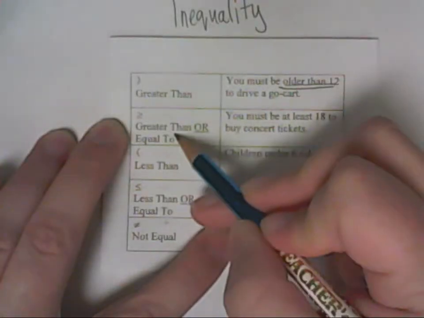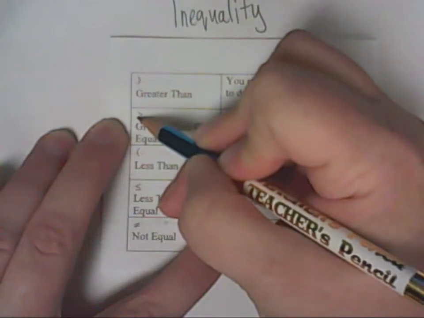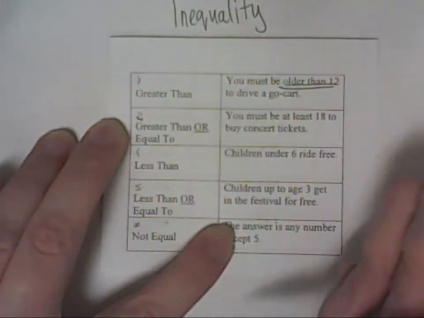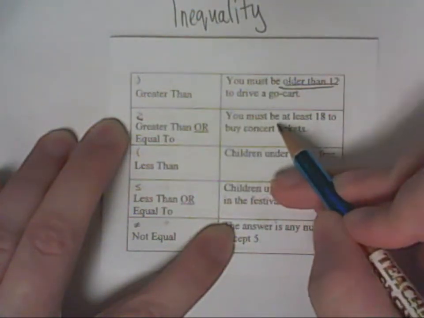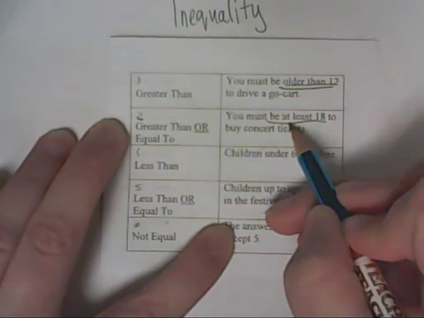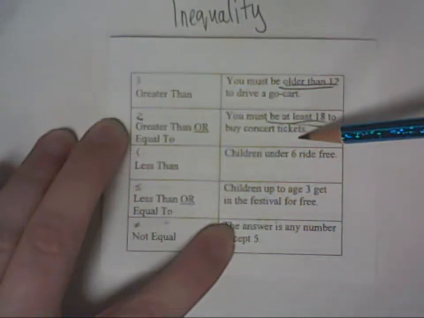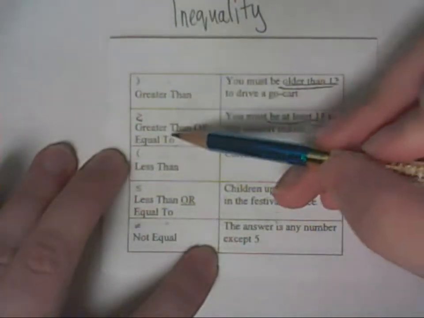Okay, this one says greater than or equal to. Notice it's equal to because there is a line underneath that greater than symbol. This one says you must be at least 18 to buy concert tickets. Since it says at least 18, can you be 18 and buy the concert tickets? Yeah.